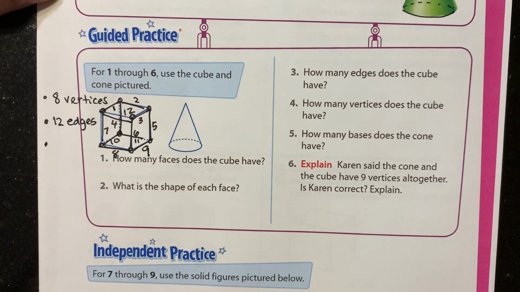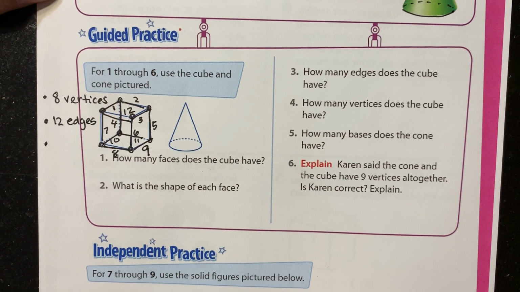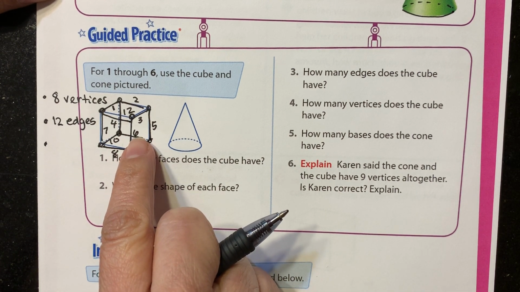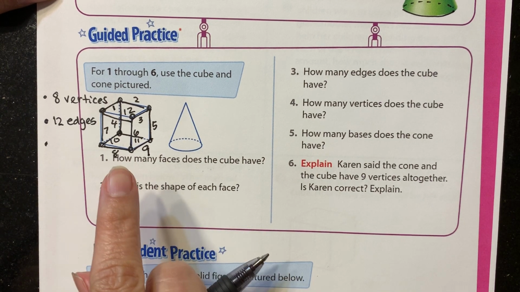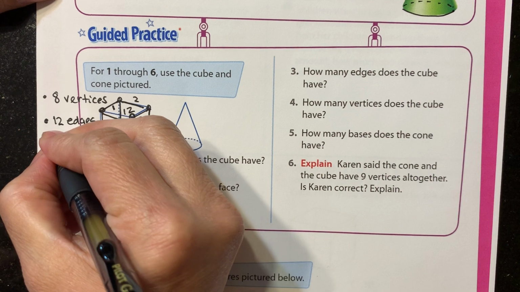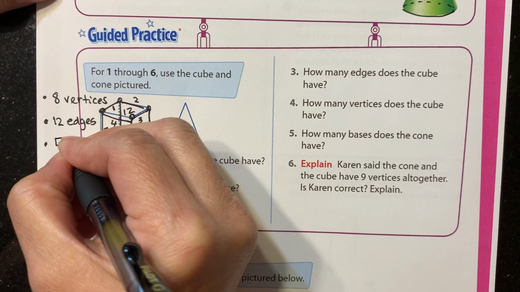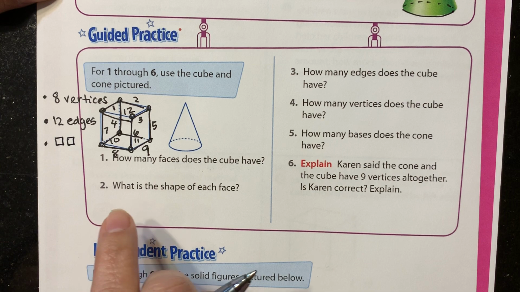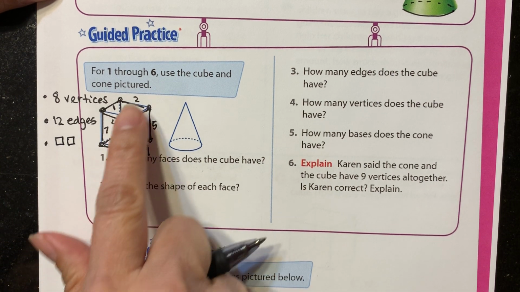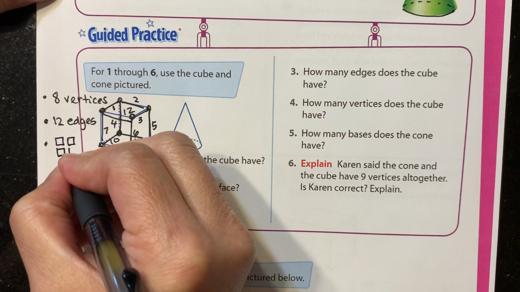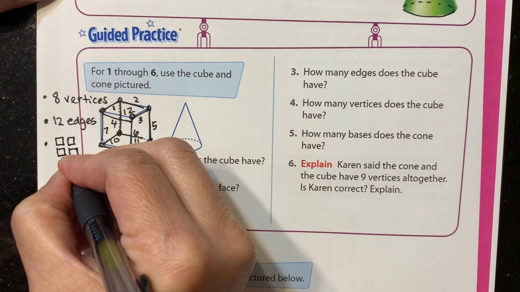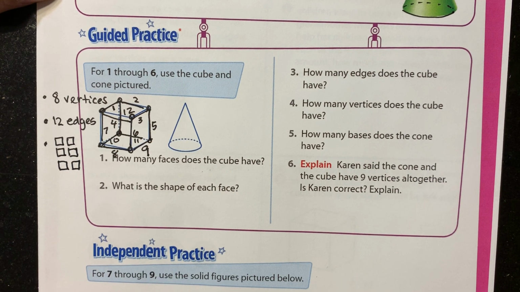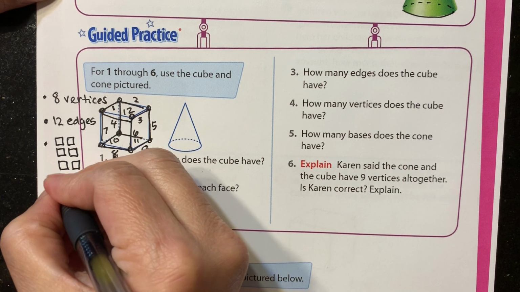Last thing I check for is the faces. And for the faces, I go ahead and draw the faces for the cube. And I'm seeing that they have squares all the way around. And so these are square faces. So I'm going to first get the top and the bottom. And on the top, I see a square. And at the bottom, I see a square. Okay, now I'm going to get the front and the back. And now the left and the right. So there are a total of 6 squares that make up the faces. So this has 6 faces.